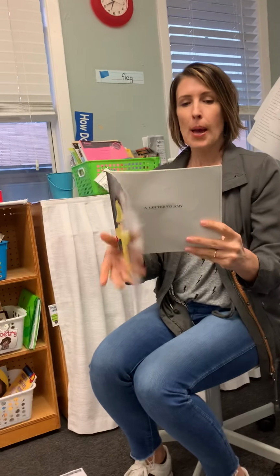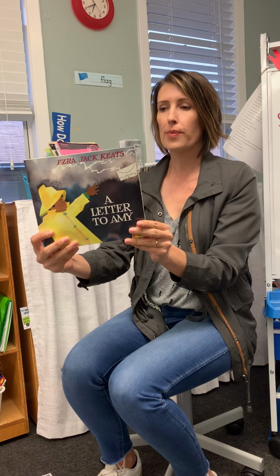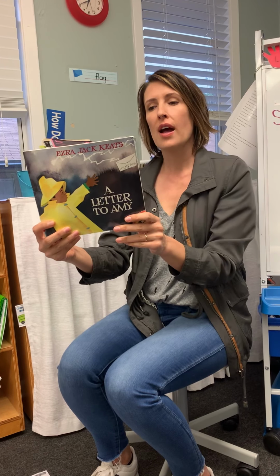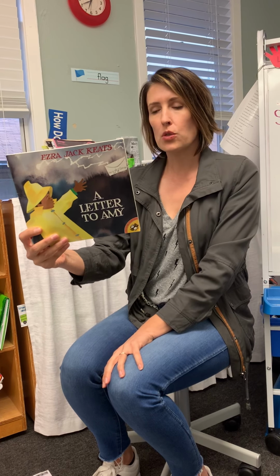In this story, Peter is having a birthday party and he's asked all of his friends in the neighborhood to come. But Amy, she's a special friend. So Peter wants to give her a special invitation. And when he rushes out into a thunderstorm to mail it, he runs into trouble. Will she get the letter in time? And will she decide to come? Let's read and find out if she'll get that letter and if she decides to come to the party.